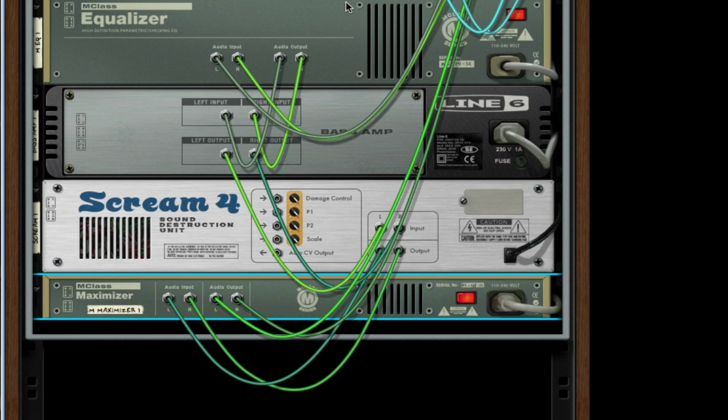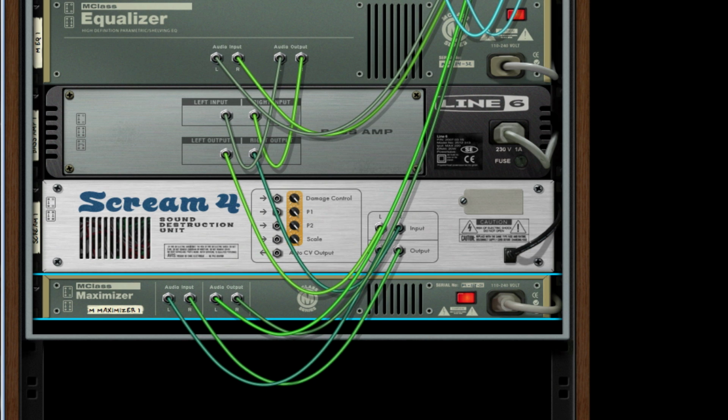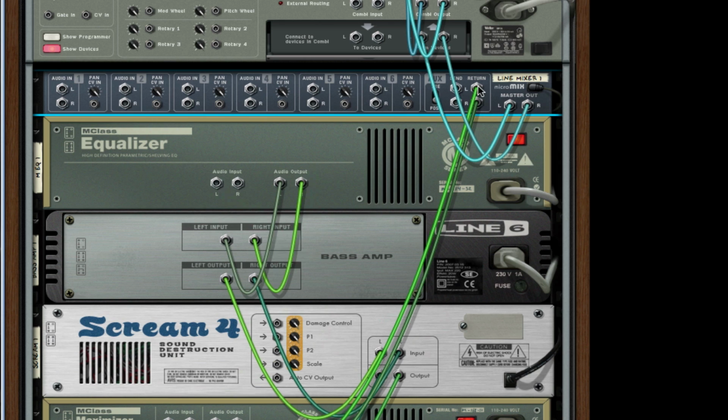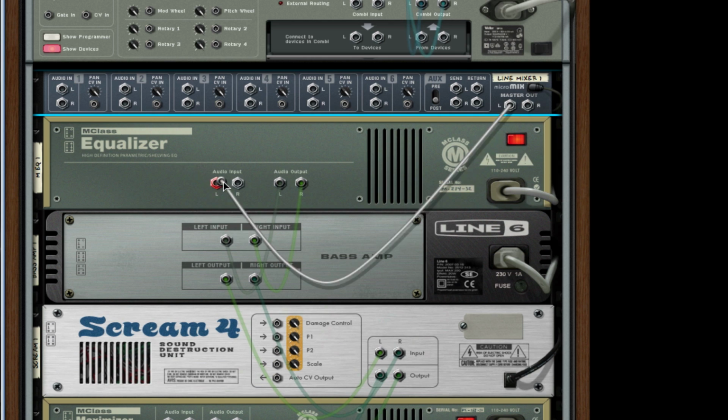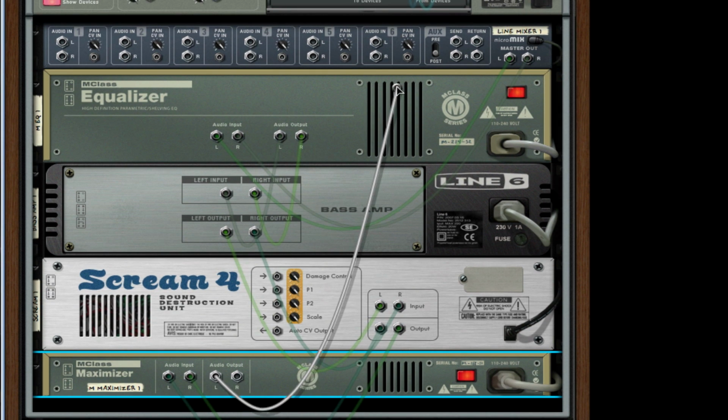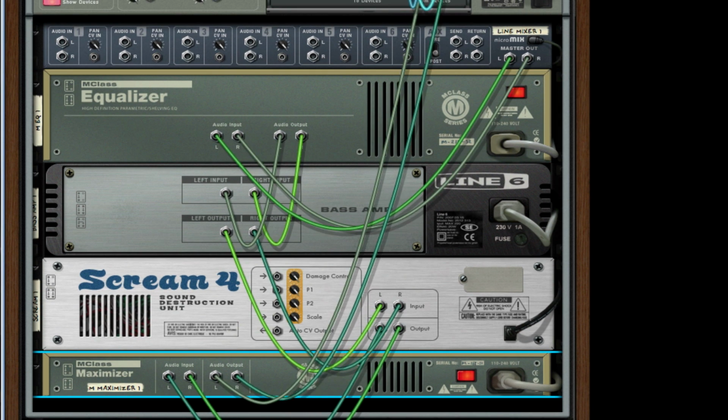Now for our equalizer, I'm going to flip it over by hitting Tab. I'm going to take it out from Return and remove my chords from the Line 6 mixer. I'm actually going to plug this into my M-Class Equalizer and take the out and plug it into From Devices from the Combinator. That little slot right there.